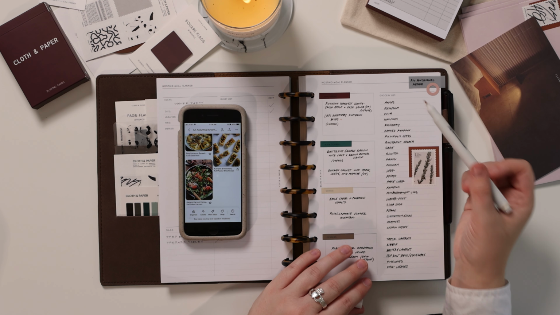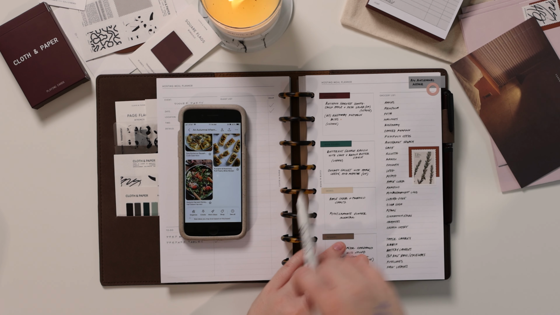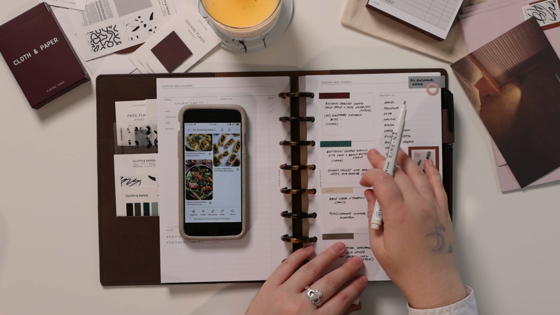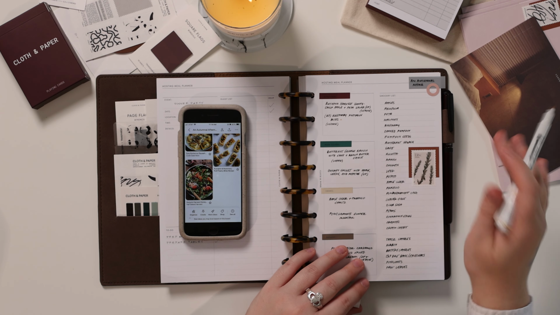For the main courses, I put down a butternut squash ravioli with sage and a brown butter sauce, and that is vegetarian. The second one would be a chicken skillet with apple leeks and potatoes, and that one is not vegetarian, but it is gluten-free. So there's that, a little pick and choose.